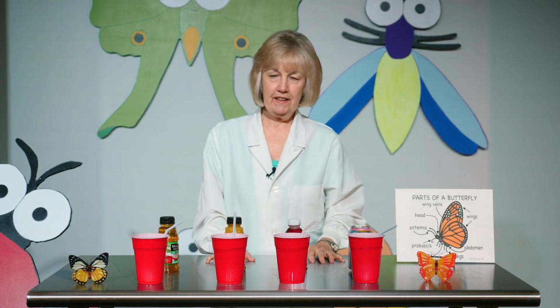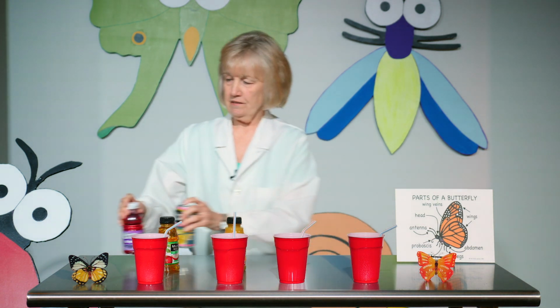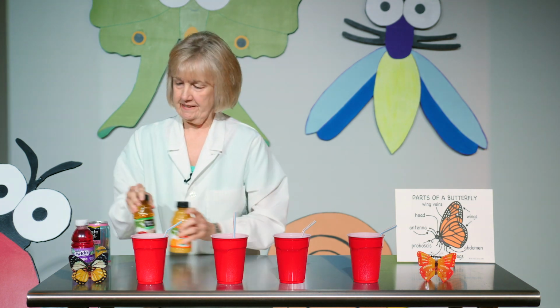So you set it all up, hide your juices, and then the person that's going to participate in the challenge will come in and take the challenge. So all of these will be hidden where they can't see it. The child will come in and pick up the first cup, and using the straw, like the proboscis, they will soak up some of the liquid without looking inside the cup, and then guess what it is.